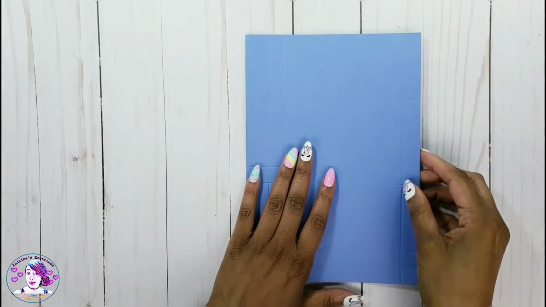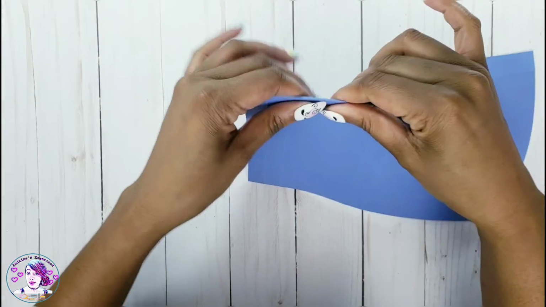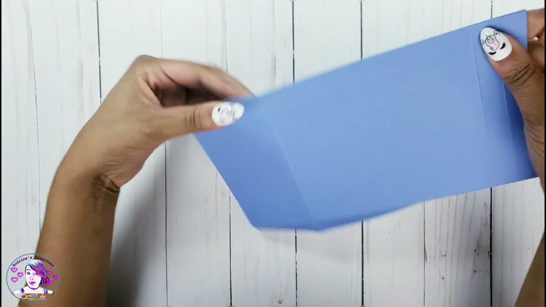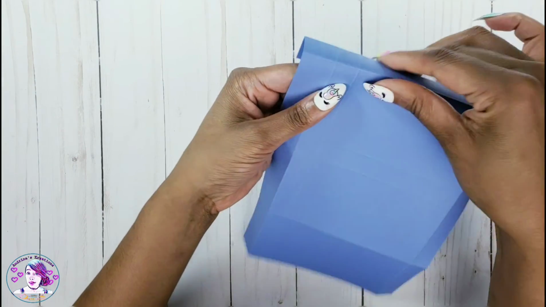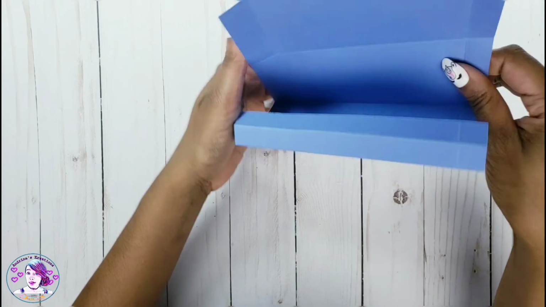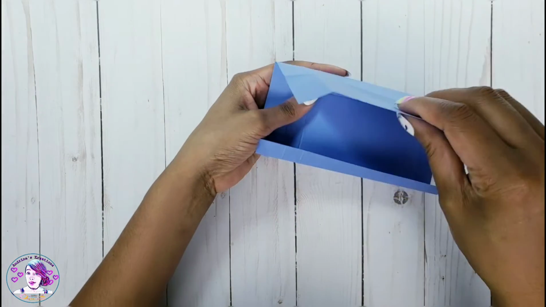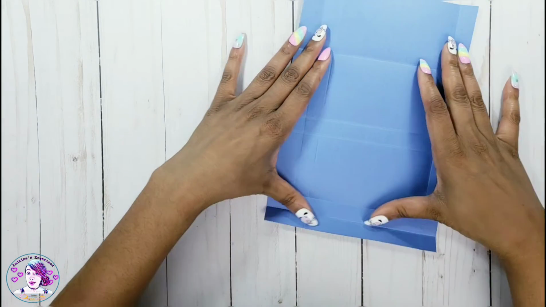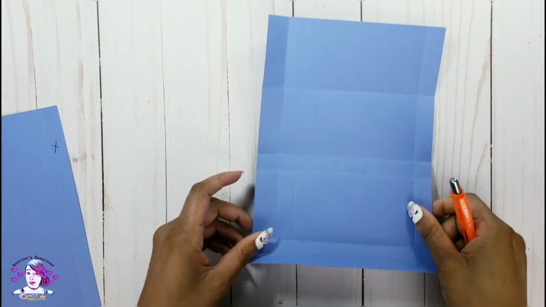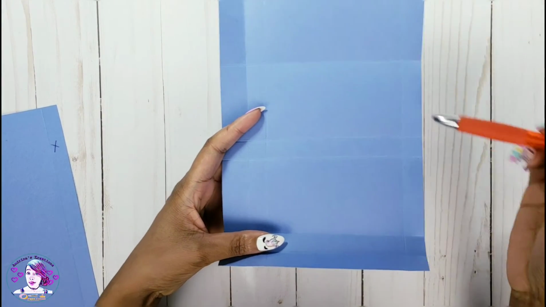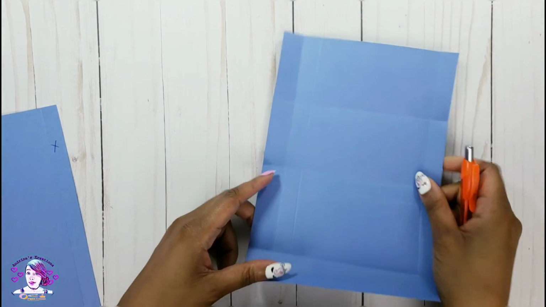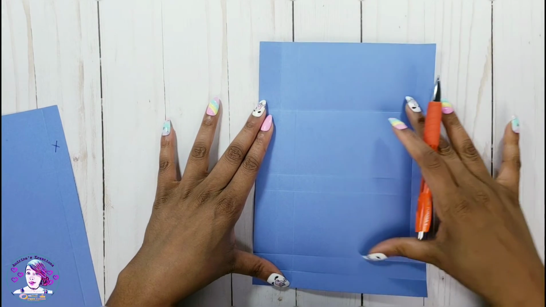Now all you have to do is fold at all your score marks. So just fold. And it's going to look like this. Now, I'm holding my paper. There is only one line on your right, and there are 2 lines on your left. Hopefully, I can see this. I'm going to X out what you need to cut.